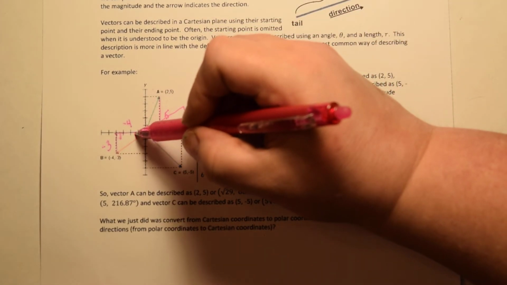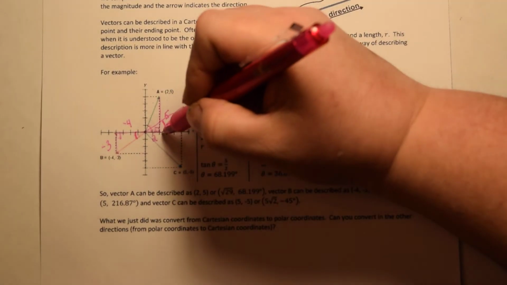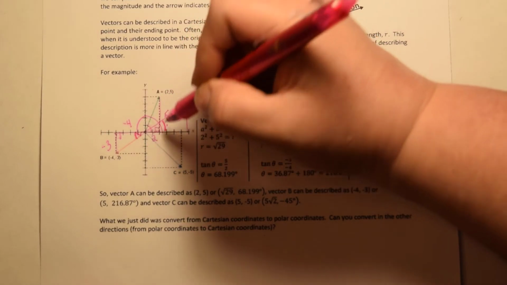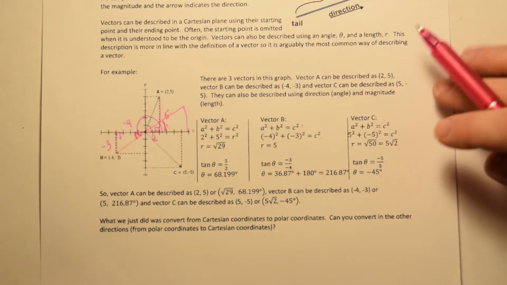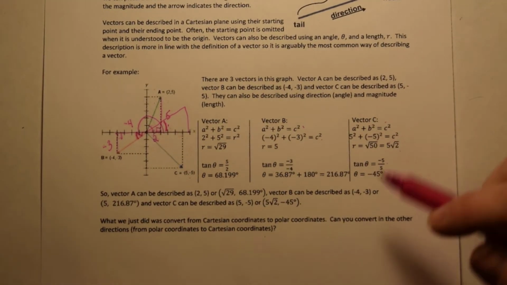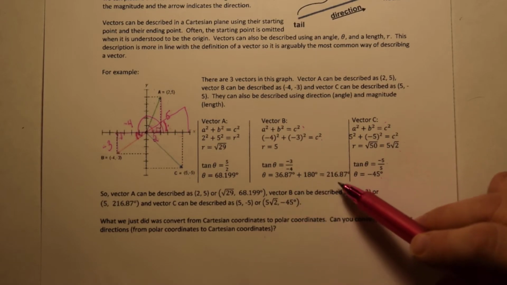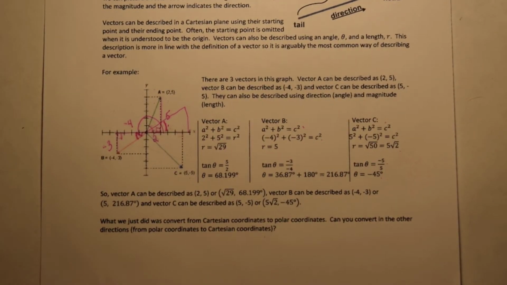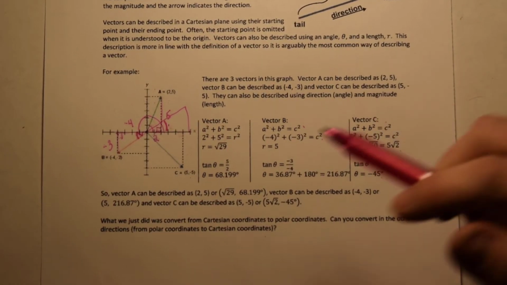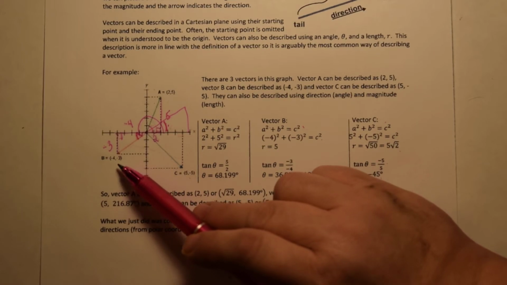So to find this angle, we need to go over 180 degrees and then the 36 point something more. So 180 plus 36 point something. That'll give us this whole angle of 216.87 degrees.